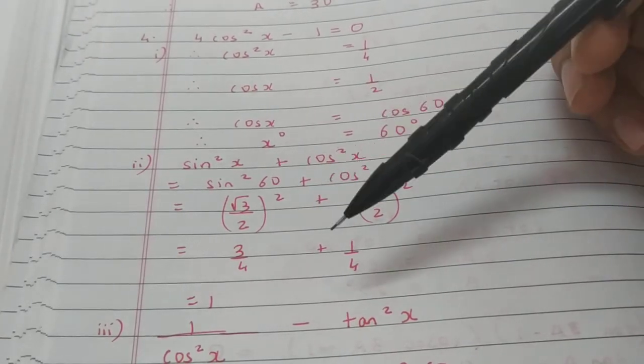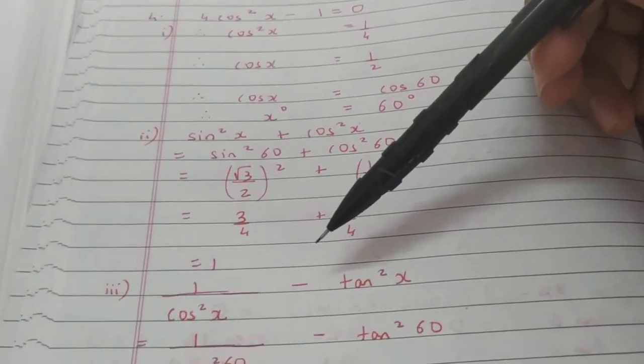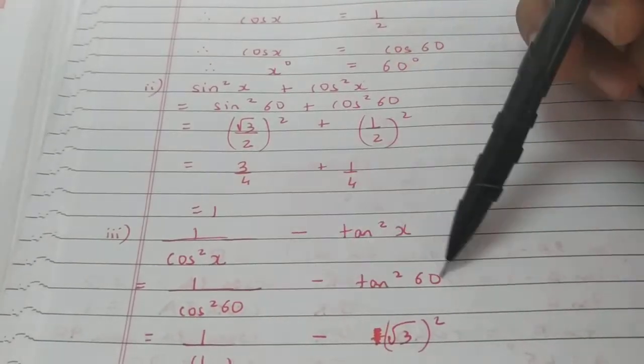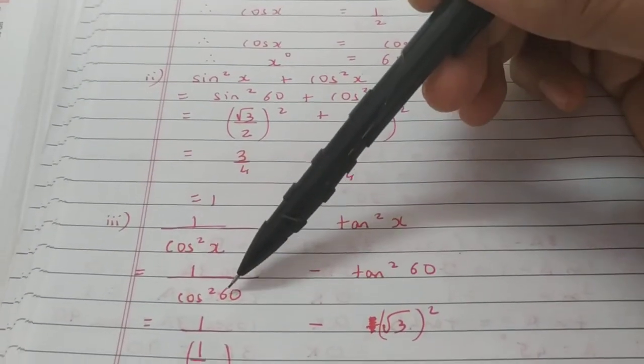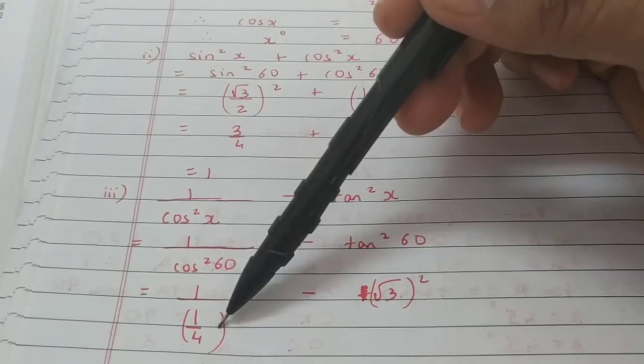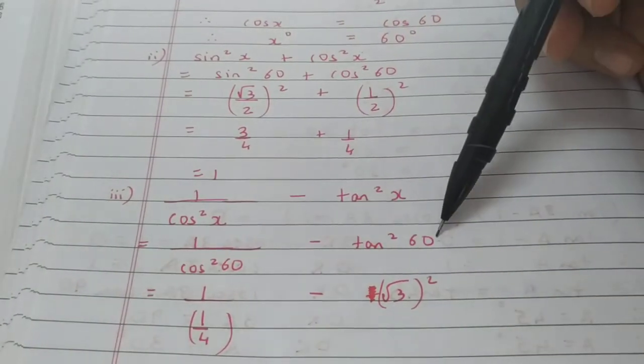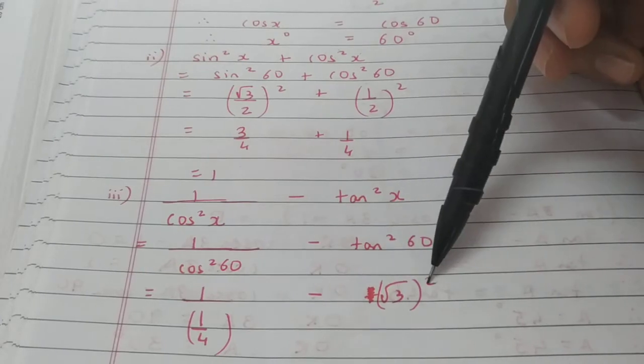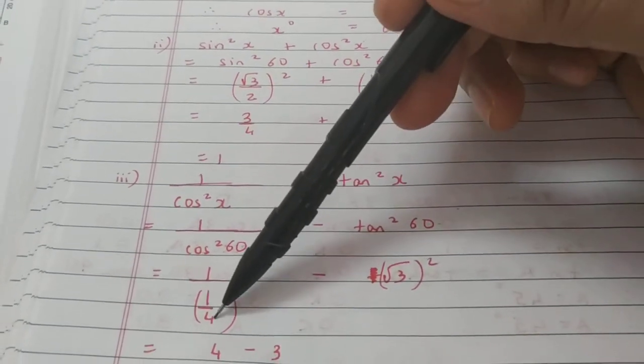Similarly, for Roman number 3, substitute the values of x as 60. Get the values from the table. Cos 60 is 1 upon 2. Squaring that is 1 upon 4. And tan 60 is root 3. So squaring that becomes 3. Here the 4 goes up.